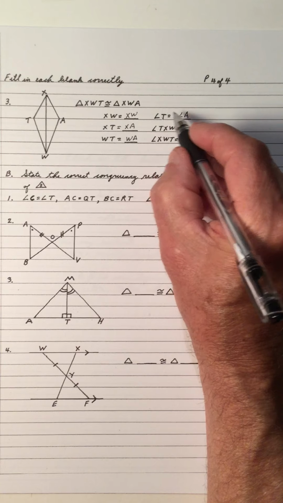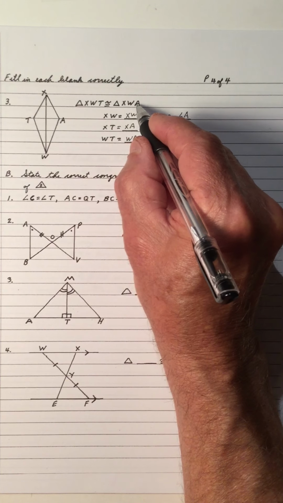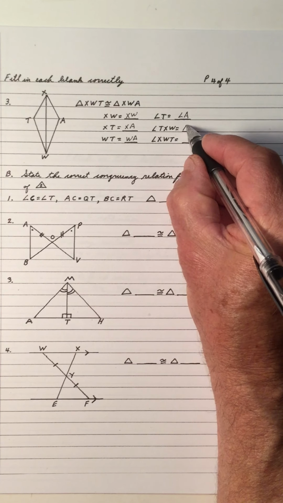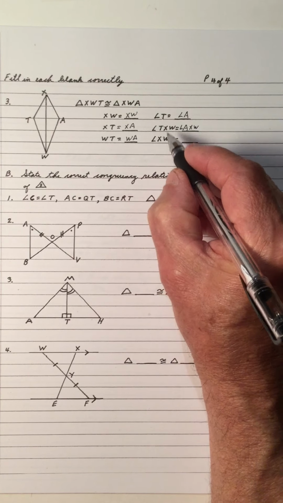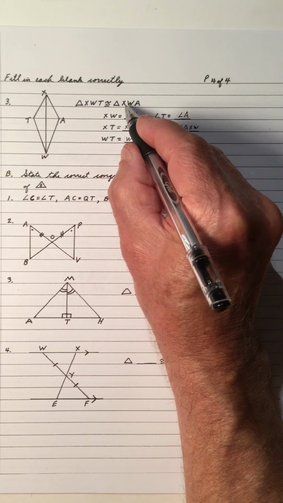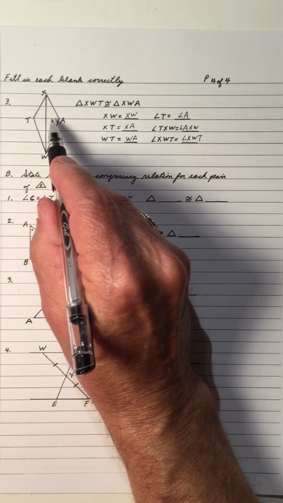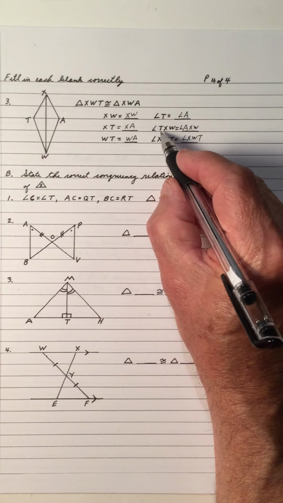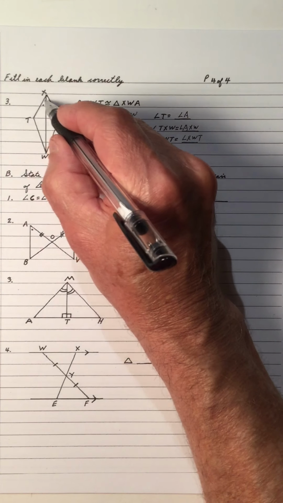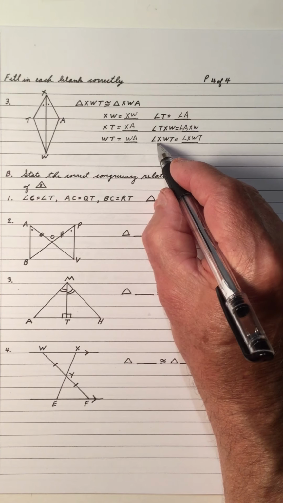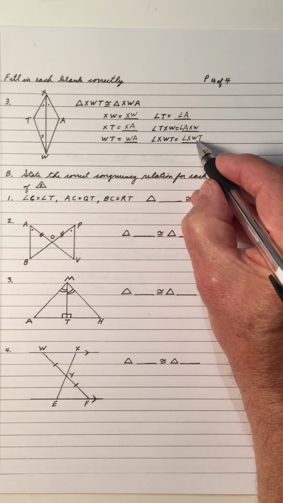If we've got one letter here, you can have one letter here. So TXW goes with AXW. And angle XWT goes with XWA. And just see if we're correct. Angle T goes with angle A, right? And TXW is this angle. That goes with AXW. Okay. And angle XWT is this one. Goes with XWA.